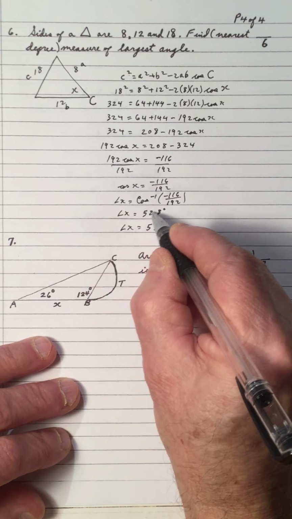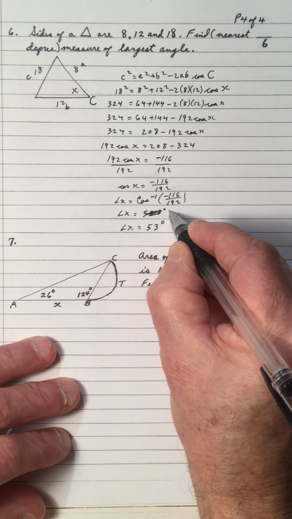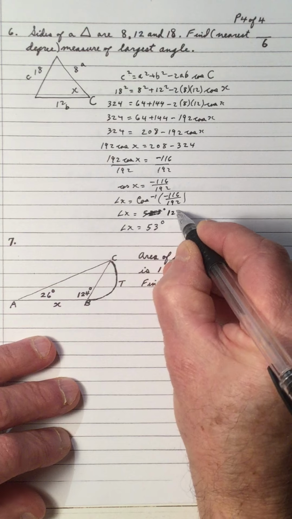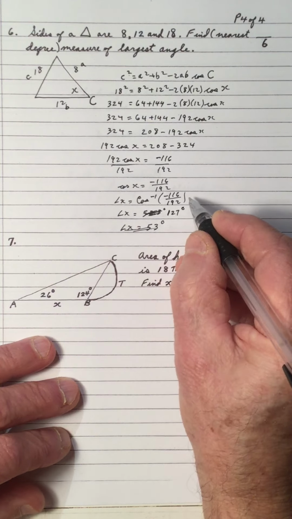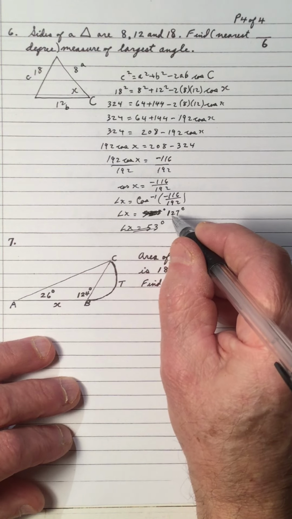Oh, wait now. Sorry, that's the reference angle. If you did it another way, it's going to be 127. Sorry about that, because there's two ways to do it. When you do it on your calculator, you get 127.